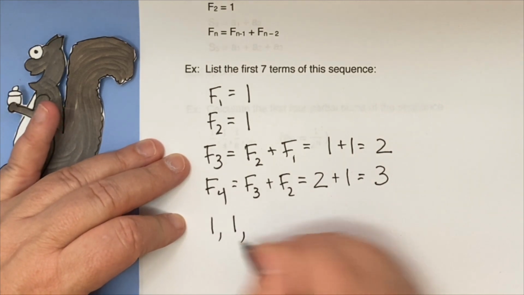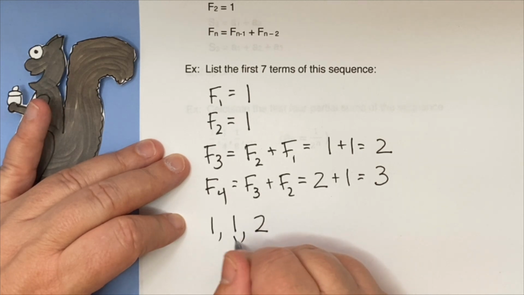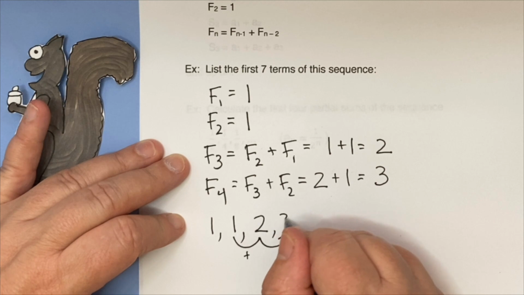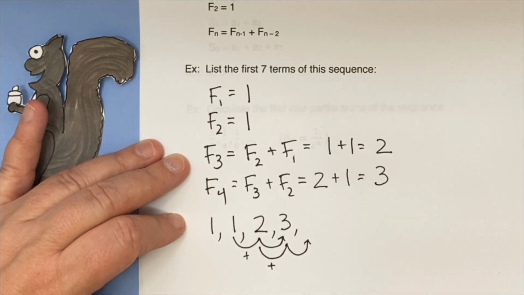1, 1, 2. So 1 plus 1 equals 2. 1 plus 2 equals 3. 2 plus 3 equals 5.